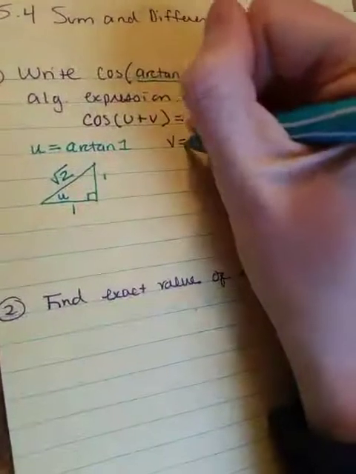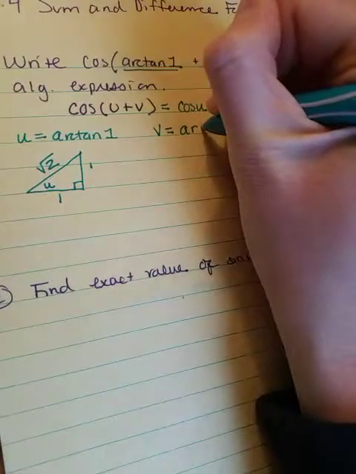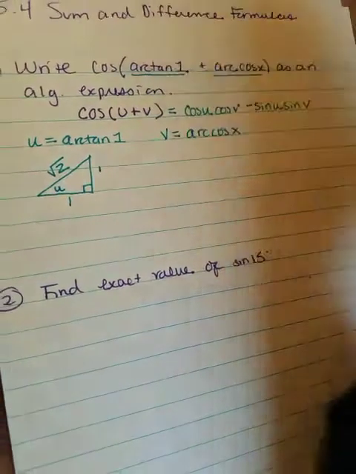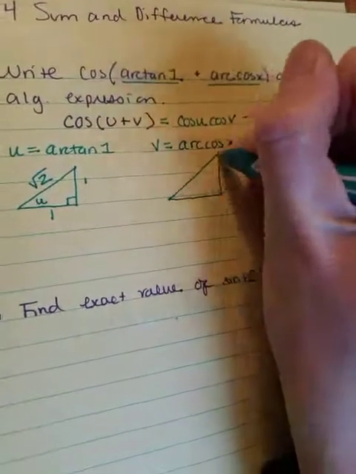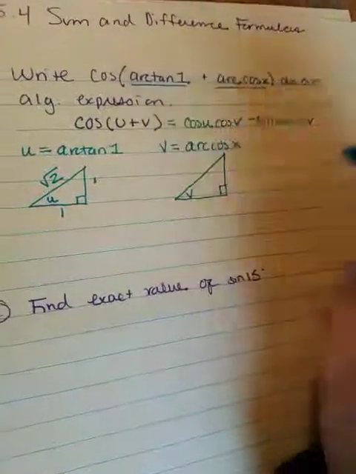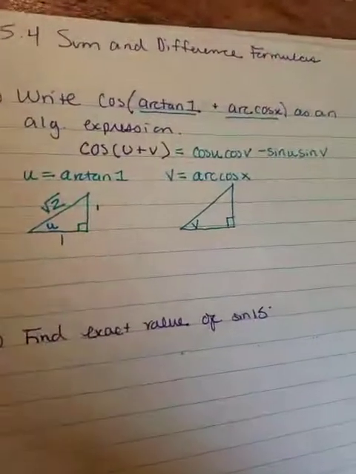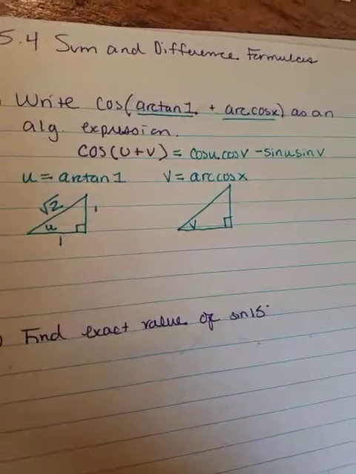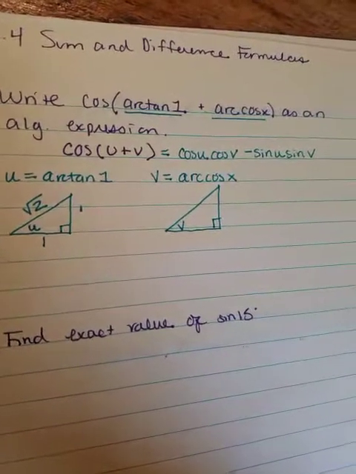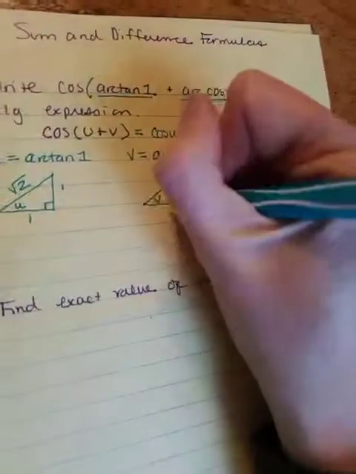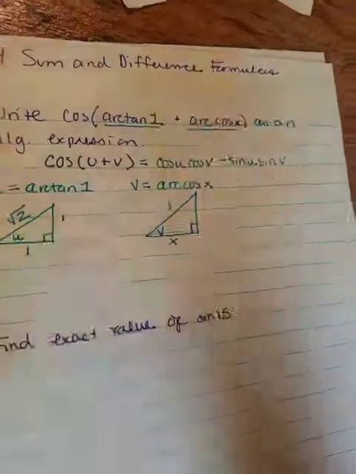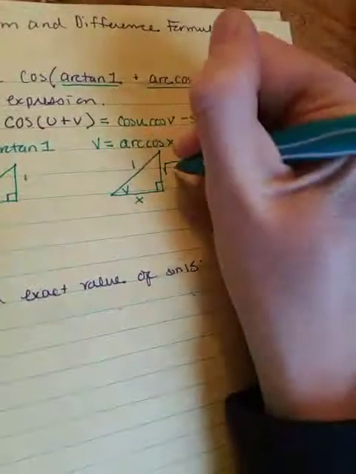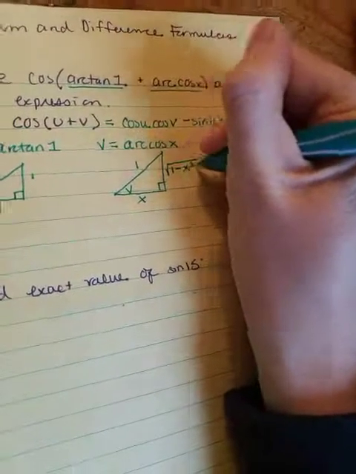V, we're letting be arc cosine of x. Again, you can draw the little triangle to help you. This would be V. That would be your right angle. The arc cosine is x, so that means that your adjacent is x and your hypotenuse is 1. Using your Pythagorean theorem, this is going to have to be root 1 minus x squared.